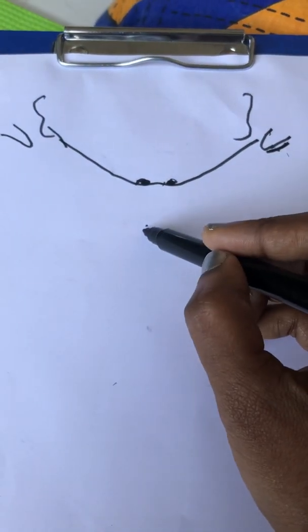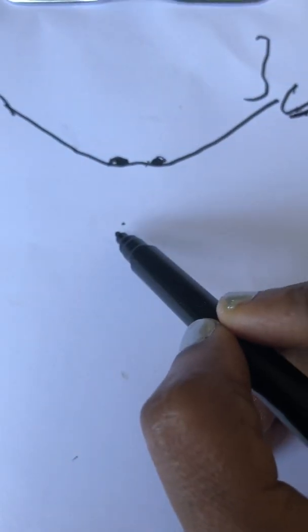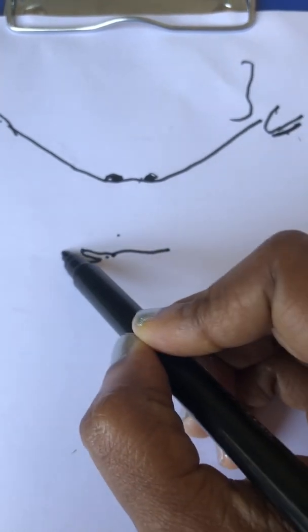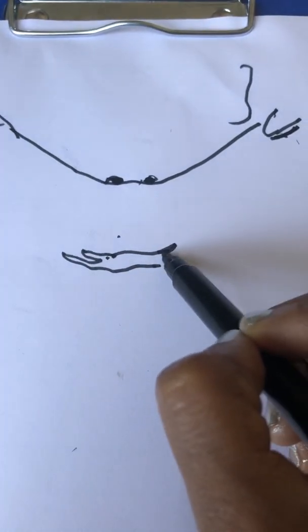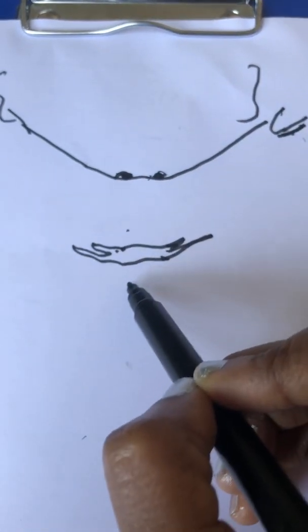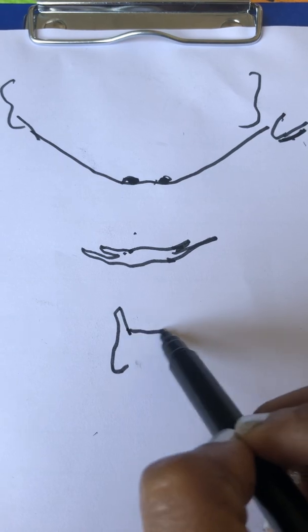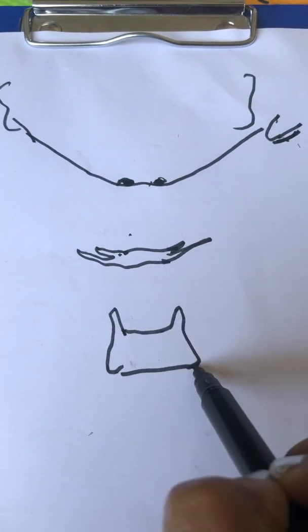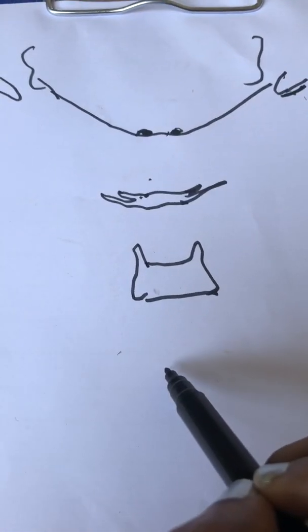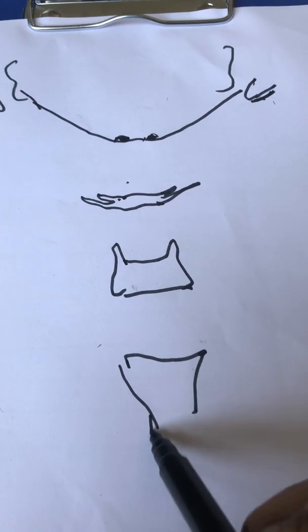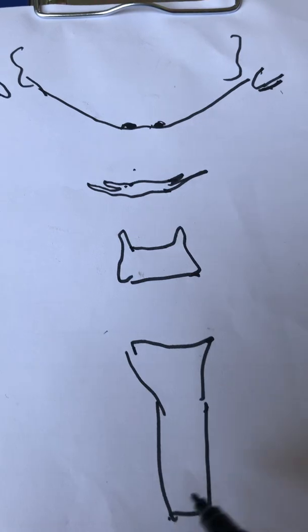The next one here is the hyoid bone. So you have the greater horn and a lesser horn of the hyoid bone. So we have drawn the hyoid bone. Next is the thyroid cartilage. Then down you will be having the sternum, the manubrium sterni, and then comes the body of the sternum.